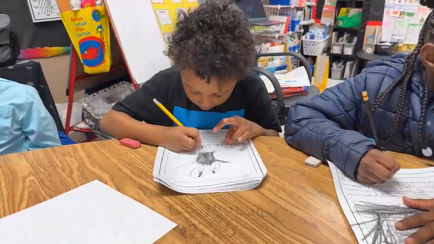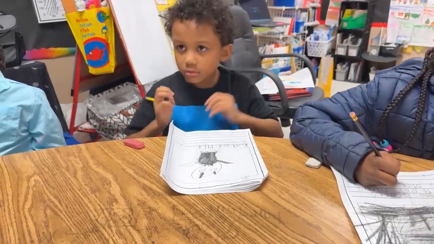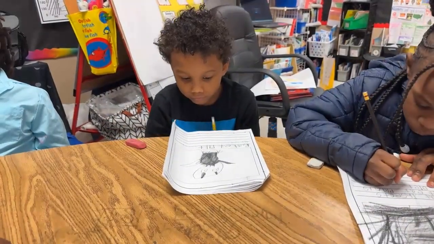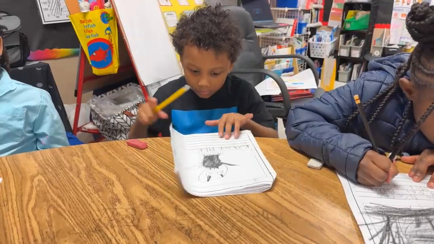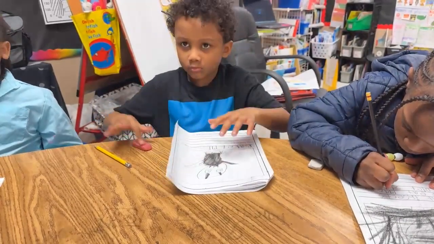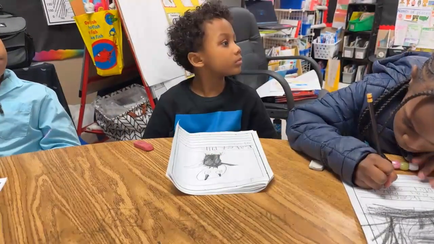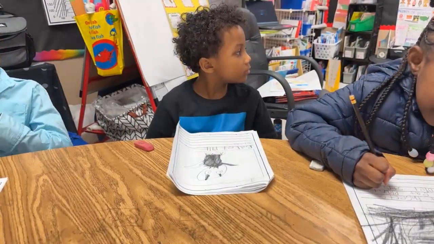All right, let's look at your next page. So your last page was an interesting fact about bats. What was something that you learned that you found interesting about bats? It could be anything that you found interesting. Can I write a fun fact? Yeah, a fun fact, an interesting fact.